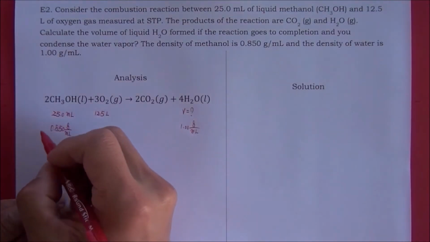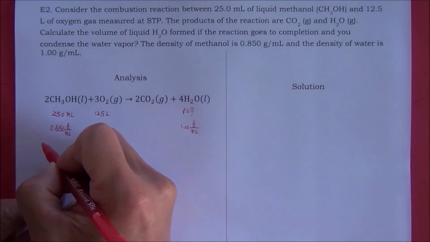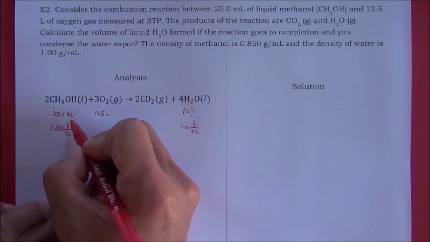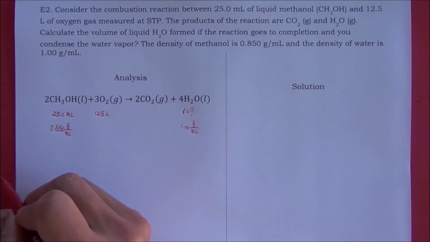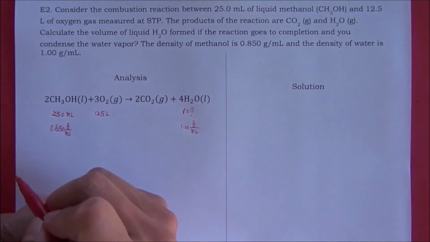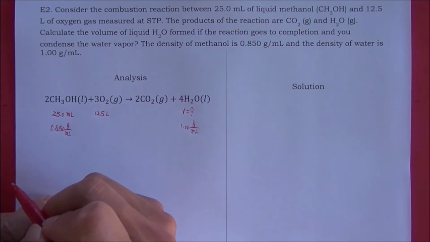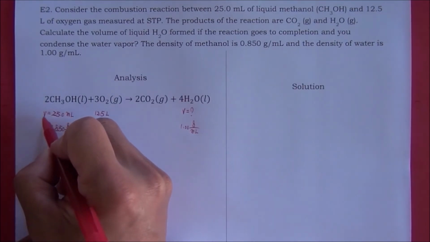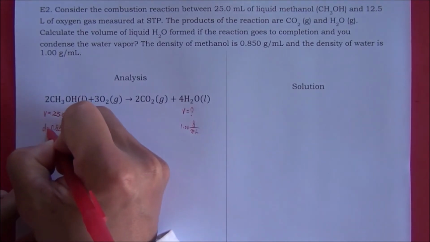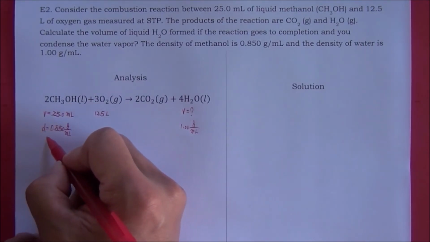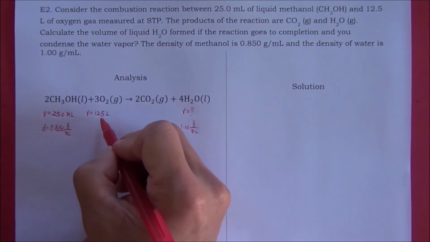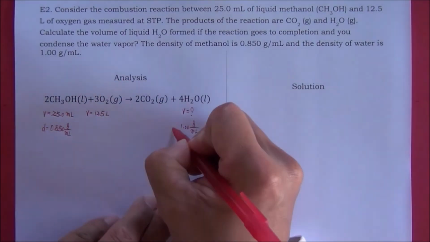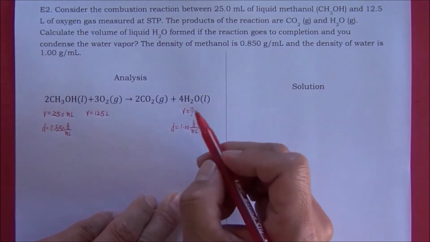Another good habit is to assign an appropriate symbol to the number with the unit. If you assign an appropriate symbol to the number with the unit, it will be easier for us to decide what equation to use, because all equations contain symbols, not numbers. 25.0 milliliter is a volume, so we put down V equal to. This one is the density, we put down D equal to. This one is a volume, we put down V equal to. This one is also a density, so we put down D equal to.